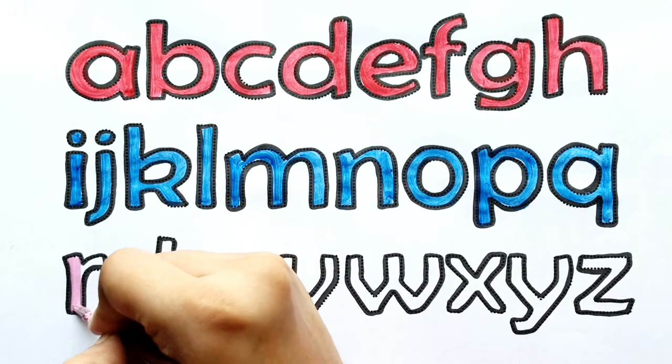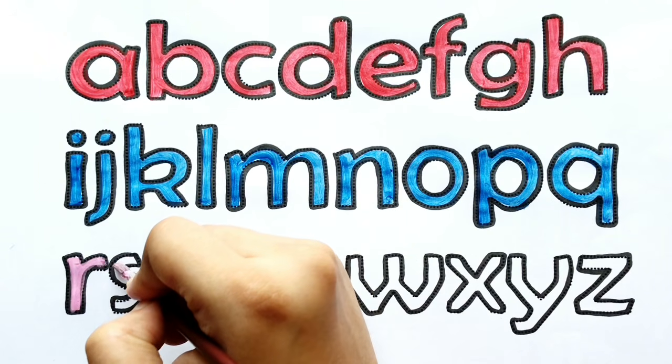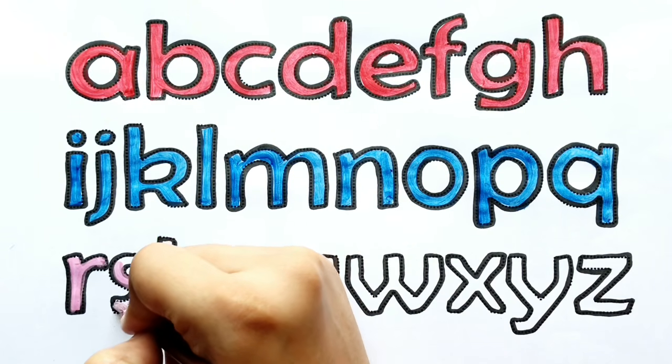Light pink color. R for rainbow. S for snake.